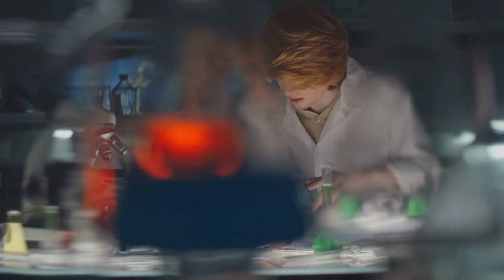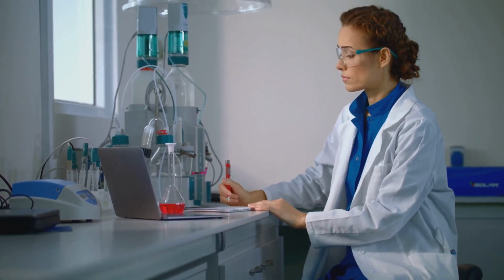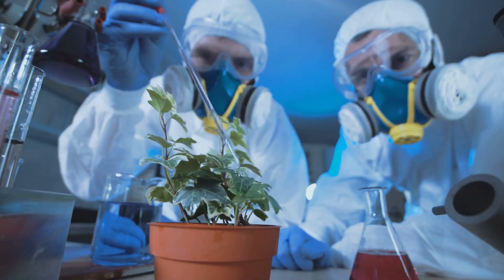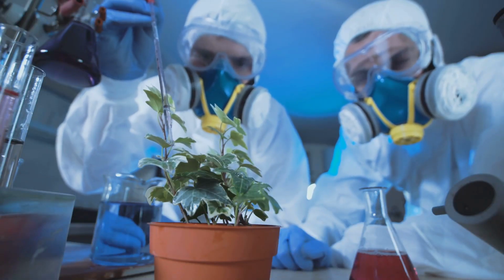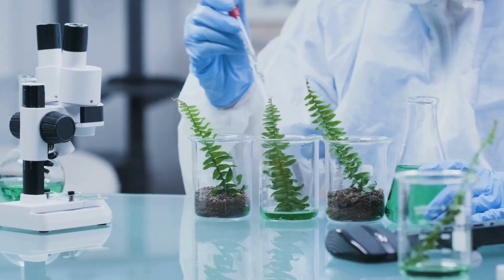Now, on to the method or procedures. This is your step-by-step guide to conducting the experiment. It's super important to be detailed here so that anyone could replicate your experiment just by reading your instructions. For our plant experiment, you might detail steps like planting the seeds, measuring the liquids, and watering the plants at the same time every day.